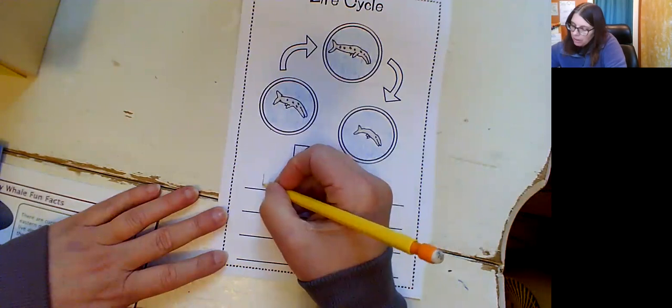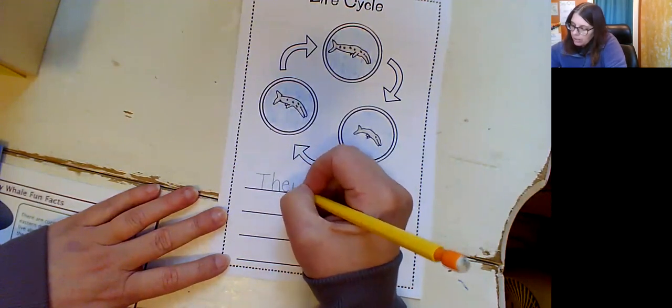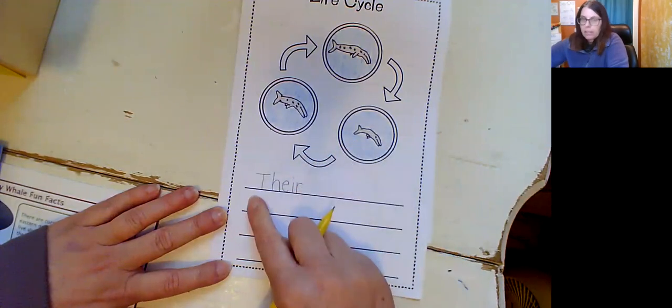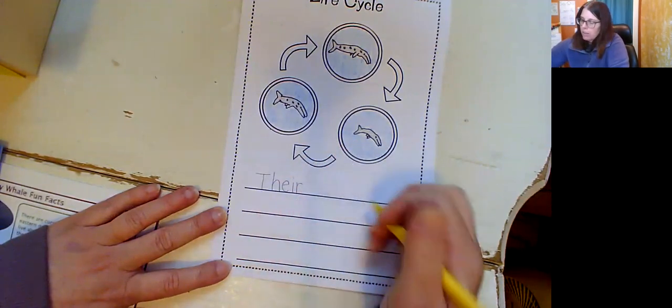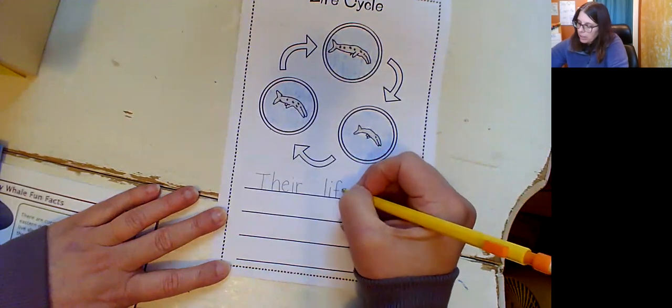I'm going to write their lifespan is about 60 years. Their, T-H-E-I-R, their lifespan. So we're going to do life first.